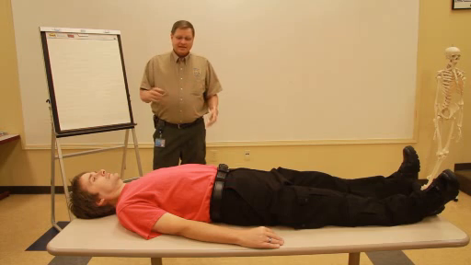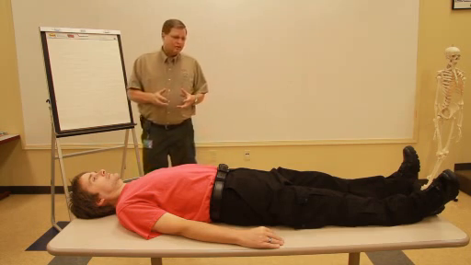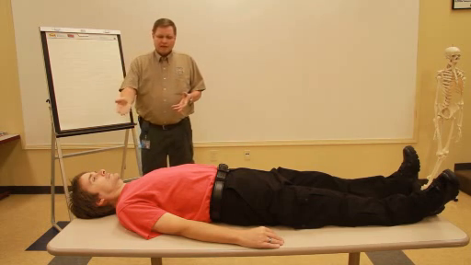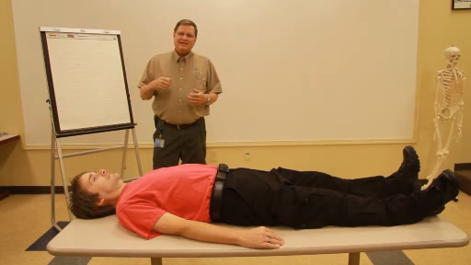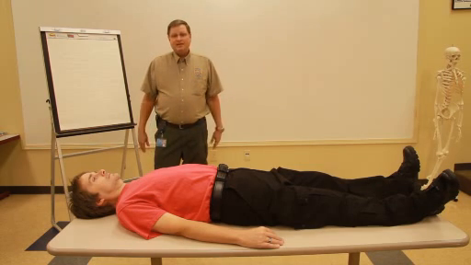And then the last thing is I'm going to look up and down to make sure that he doesn't need any C-spine precautions. In other words, am I going to have to hold his neck to make sure that he doesn't move? And of course, I would bring another partner in to make sure that that was being done while I did the examination.